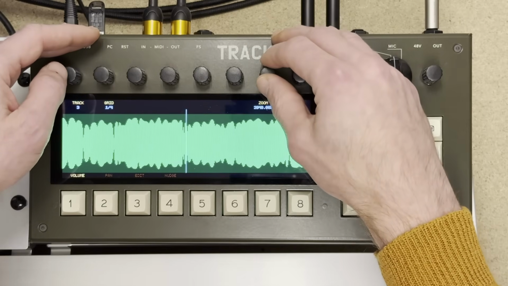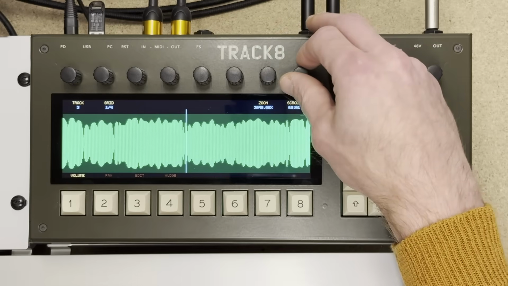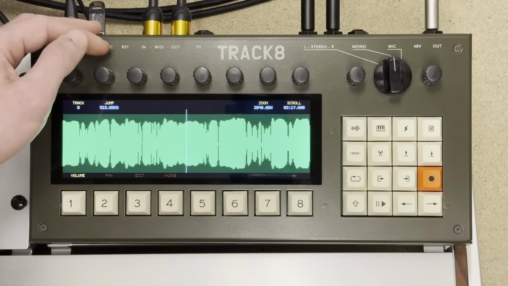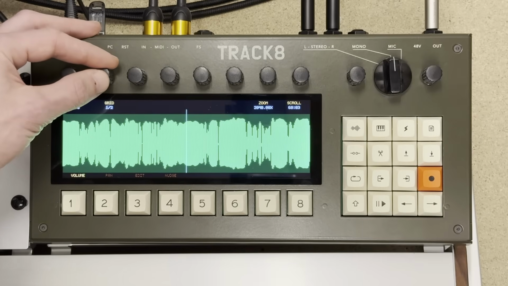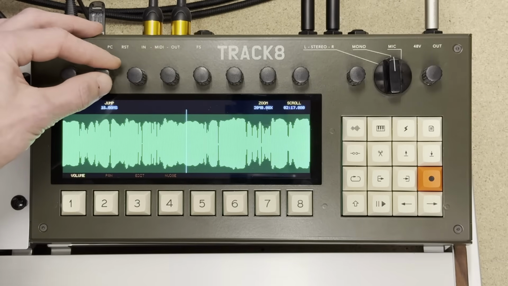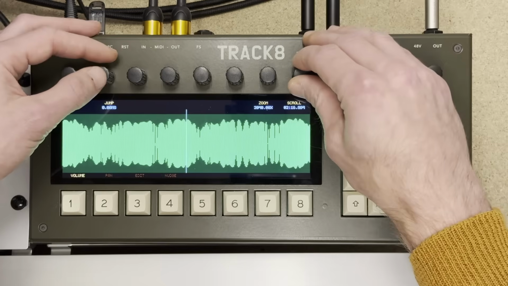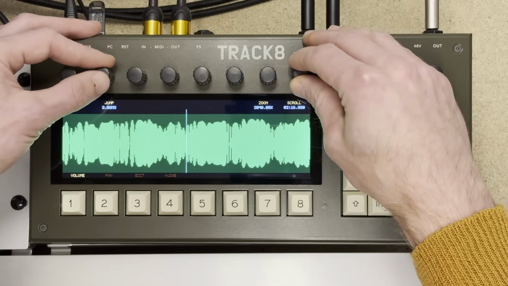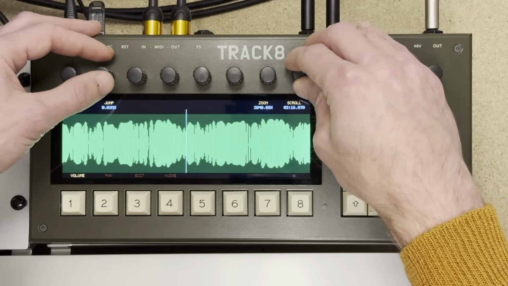You can zoom in up to 2048 times, and then you can scroll by the grid. If you press the encoder 2, you can change from a beat approach to a millisecond approach. So if you really want to do fine editing, I would suggest this. And scroll basically scrolls in increments of jump. So we can do really fine-grained manipulation there.